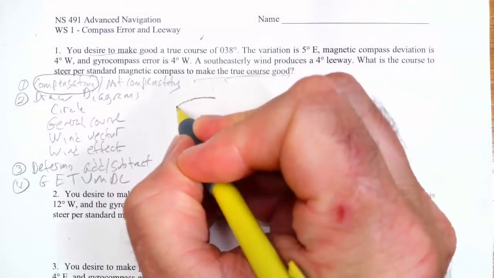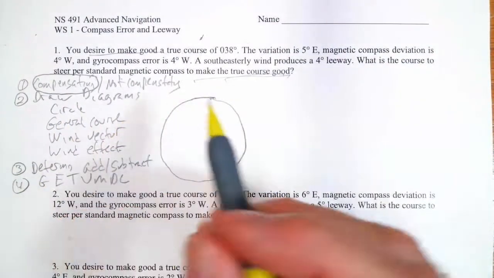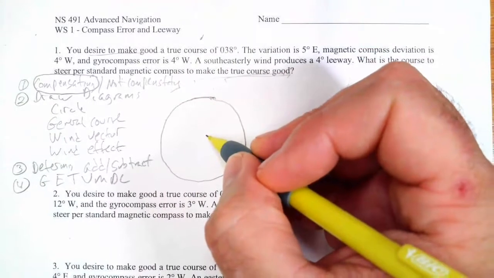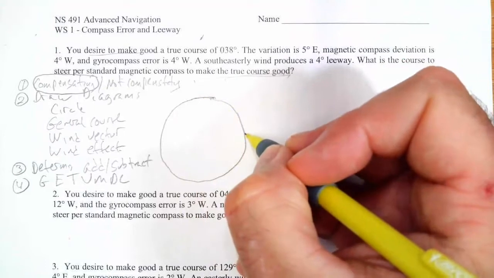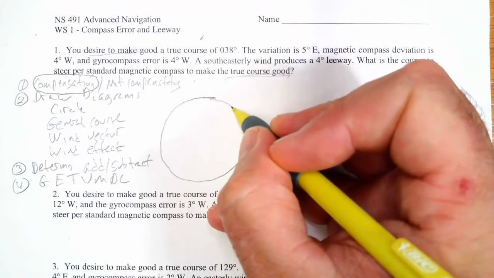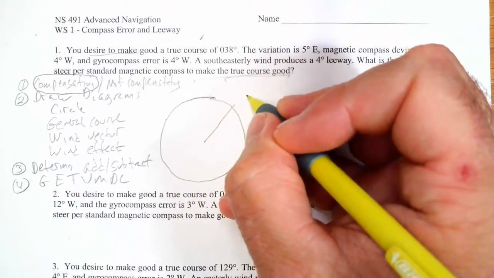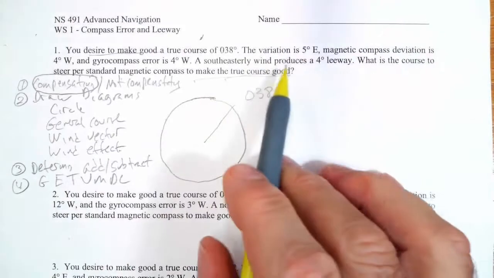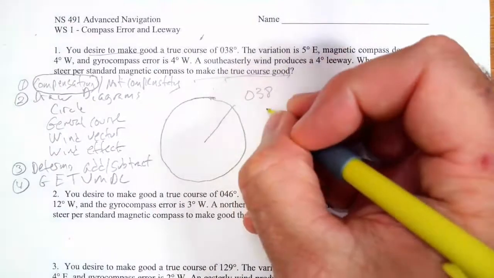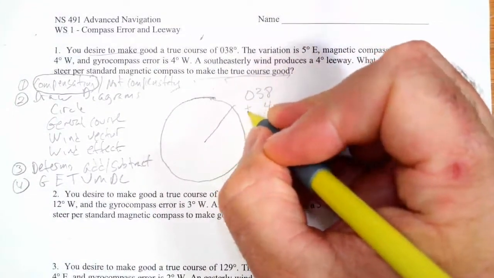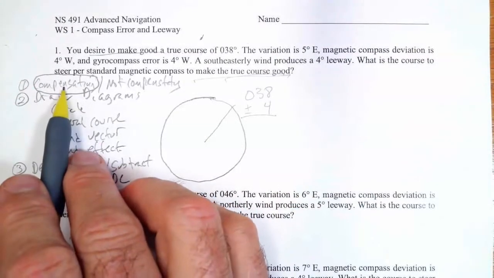So now I need my circle. Okay, so here comes my circle. The first thing I'm going to do is draw my circle. Now I'm going to put my general course, 038. You don't have to be anal about this, but you want to draw it fairly close. So this is northeast 045, so 038 would be about right there. I'm going to draw a line like this, and that is 038. Now this variation stuff we'll deal with in a minute, but I have 4 degrees of leeway. So now I'm either going to be adding or subtracting 4. I'm not sure yet. This diagram is going to tell me what I'm going to do. So I'm compensating. Okay, great.